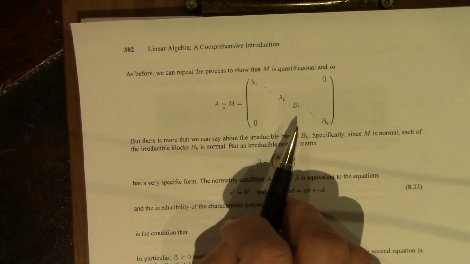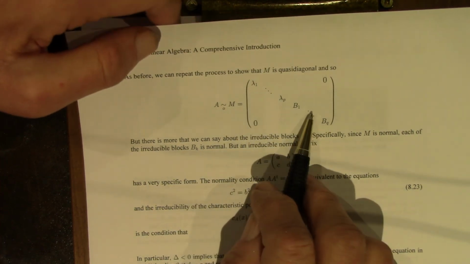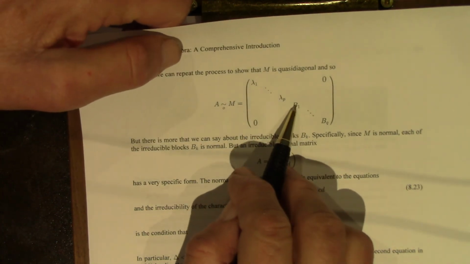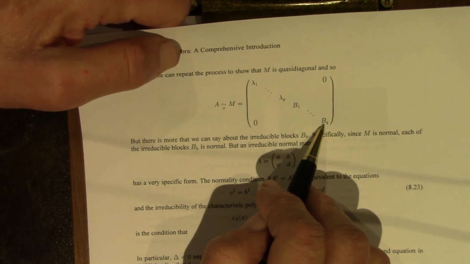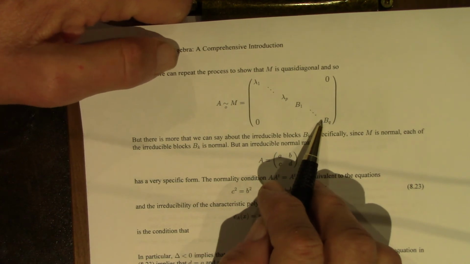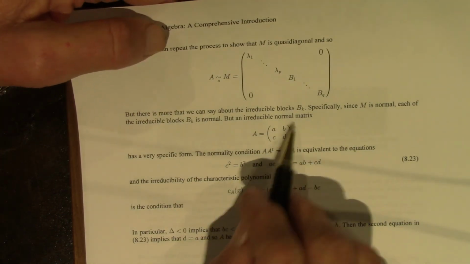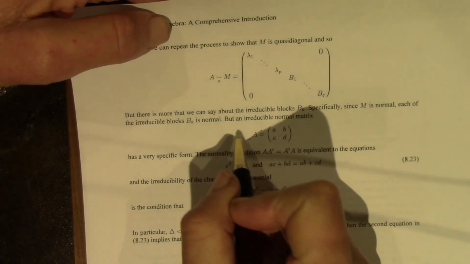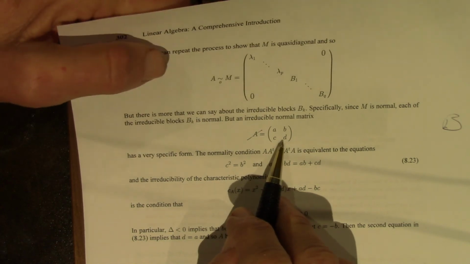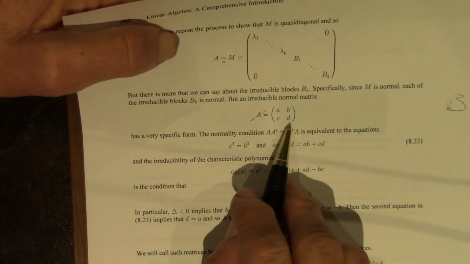It's the same matrix as the original M. So the quasi-diagonal matrix is normal, which means each of these blocks is normal. Each of these is an irreducible normal matrix. Let's say, I shouldn't have used A here, I should use B. Let's say B looks like this, and it's irreducible and normal.